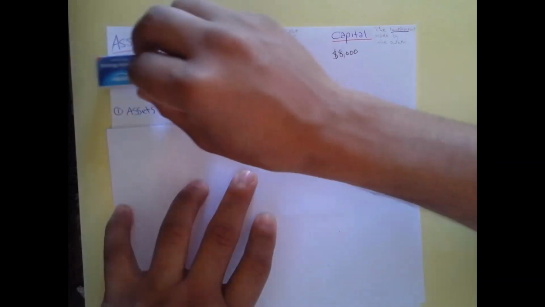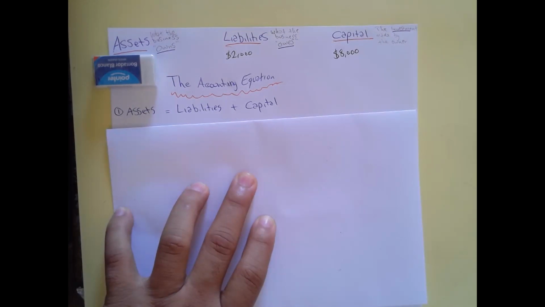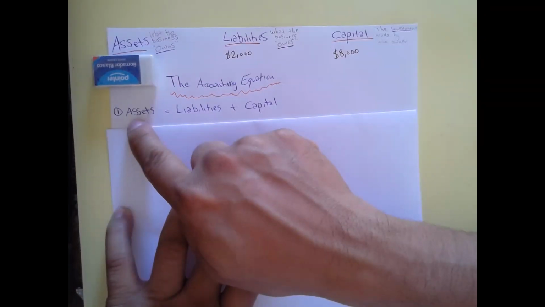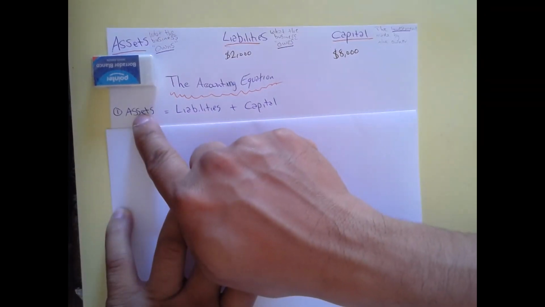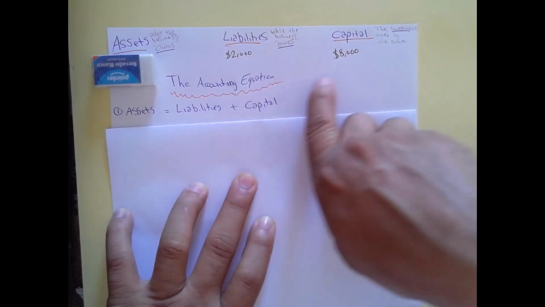So the first one, let us assume that we do not know what assets equal to, okay? So the first representation is assets equals liabilities plus capital, okay? So in this case, the unknown is assets, okay? But we do have a total liability and we do have a total for capital.